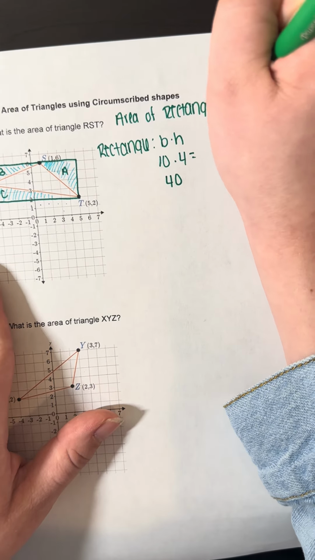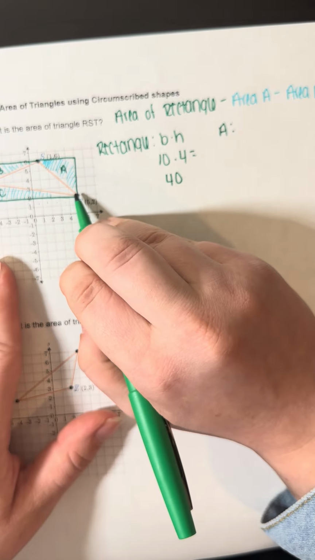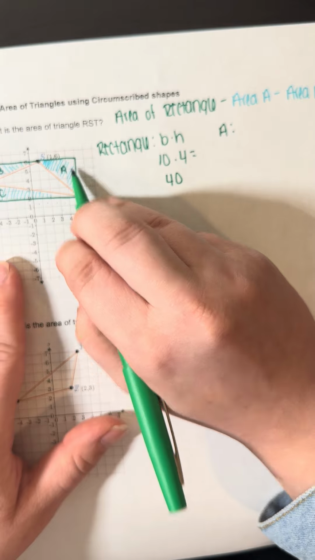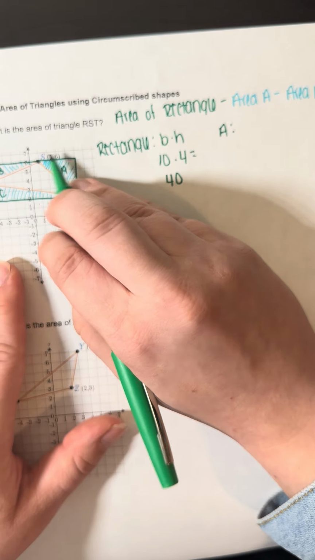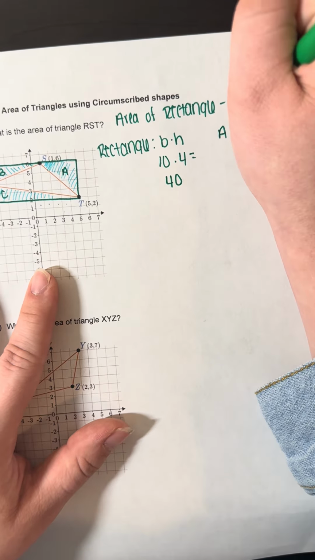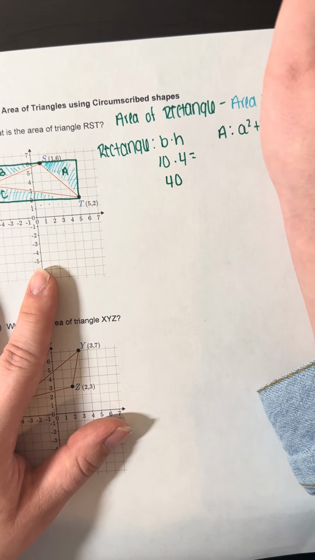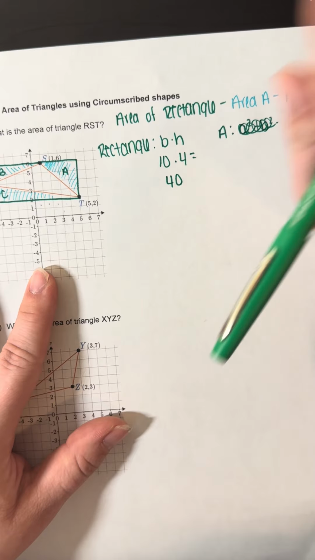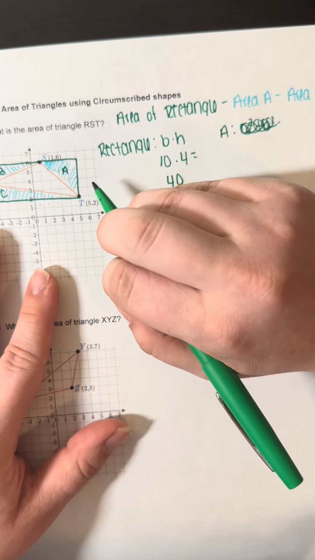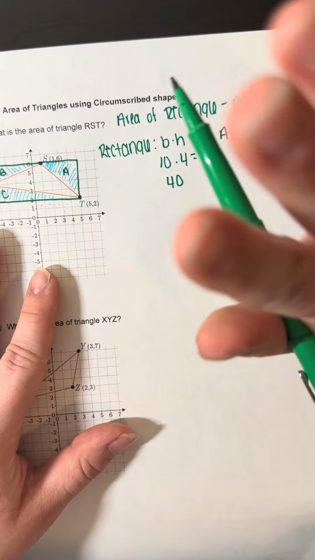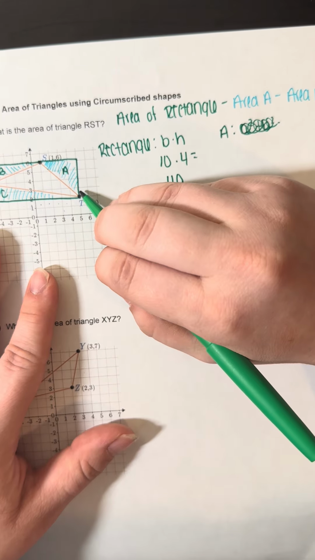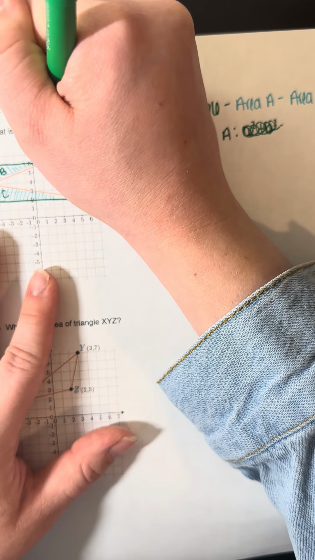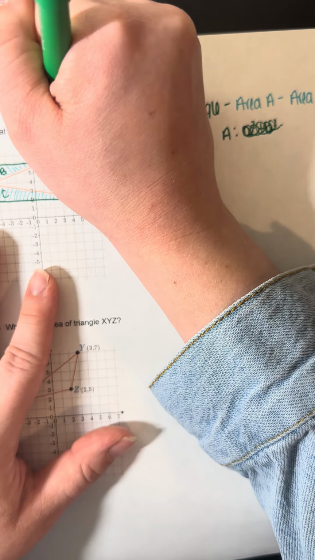Then I'll find the area of my A section over here. To find the area of just this section here, again, I can use Pythagorean theorem and then do a triangle formula. So we'll do Pythagorean theorem first. A squared plus B squared equals, well, actually, no, I don't even need Pythagorean theorem. Sorry. I'm going to count these like I do with the Pythagorean theorem, but I'm not going to use it. So let's count the sides. We'll do 1, 2, 3, 4 for this side, and then 1, 2, 3, 4 again for this side.